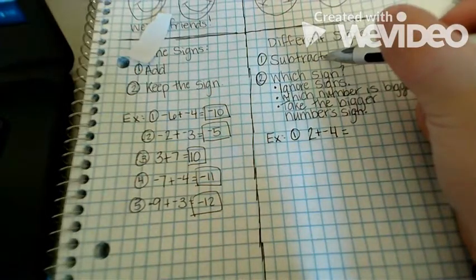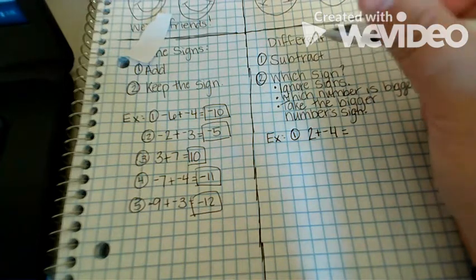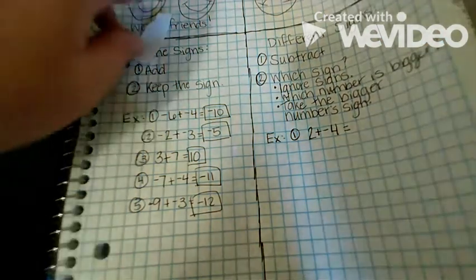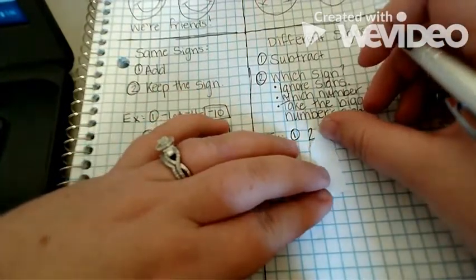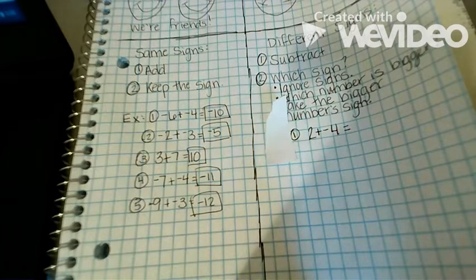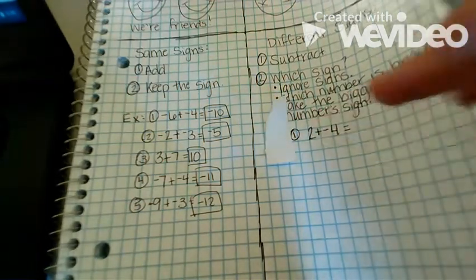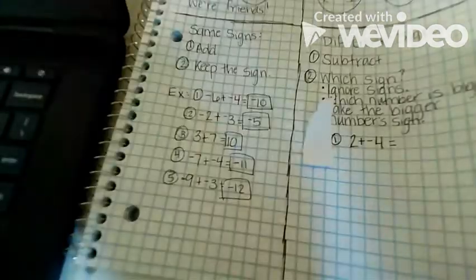First thing we're going to do, since they're different signs, is subtract. So here I'm going to show you how to do this. We are going to ignore that plus sign in the middle. So for this first example, we're going to subtract, and I'm going to show you how to do that.